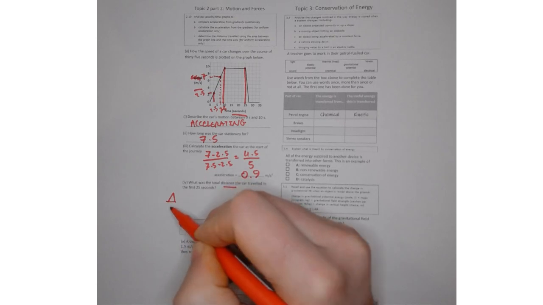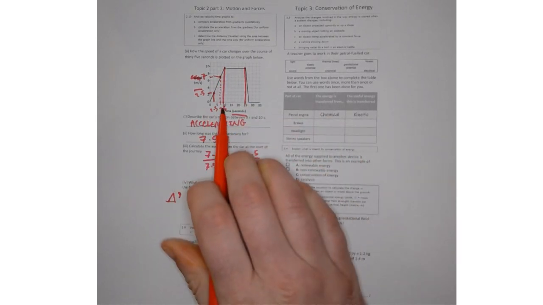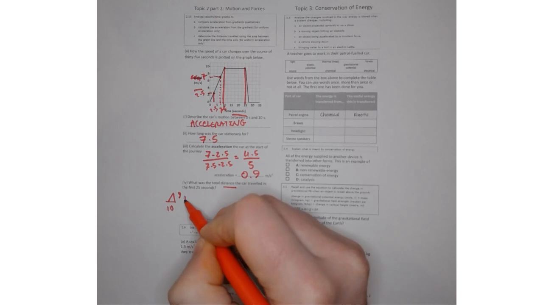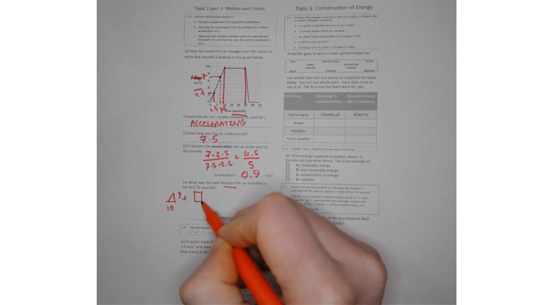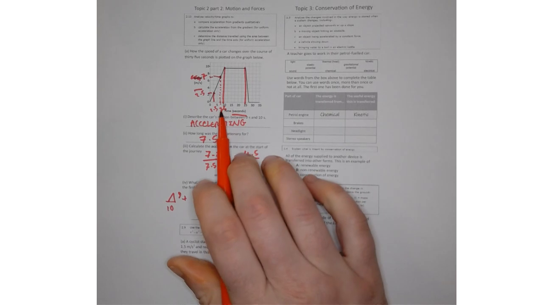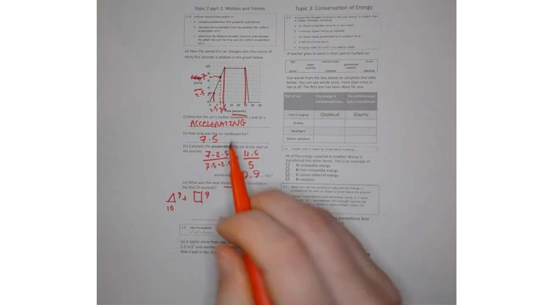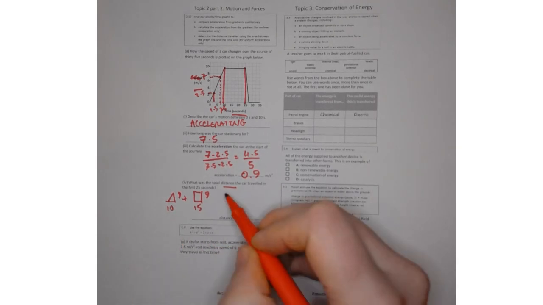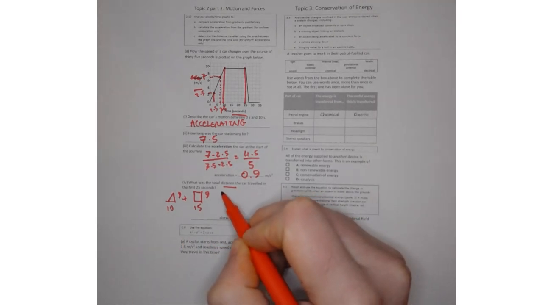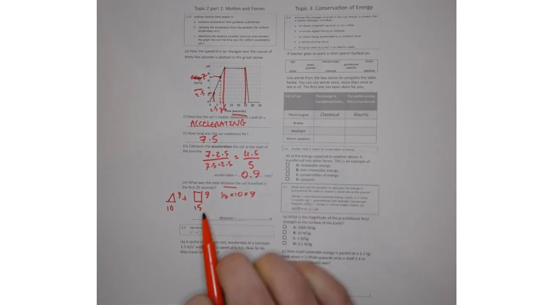So the triangle has got a height of 9, and it went from 0 to 10. And the big rectangle has got a height from 0 up to 9 as well, obviously. But, and this is where you don't want to make a mistake, it went from 10 to 25, so it had a base of 15. Now that triangle is going to have an area of half the base times the height, whereas our rectangle is simply base times height.